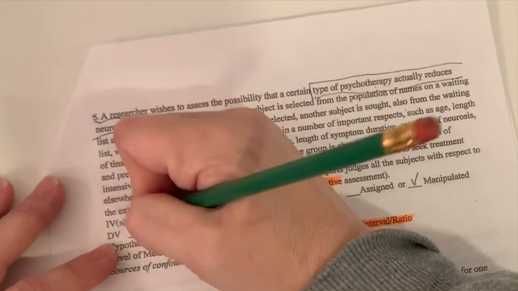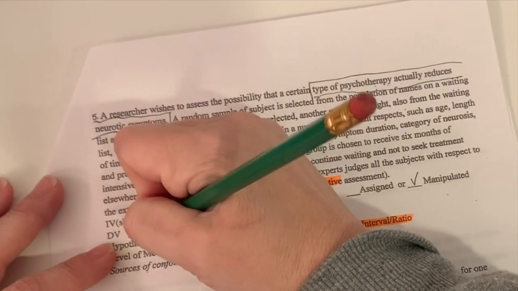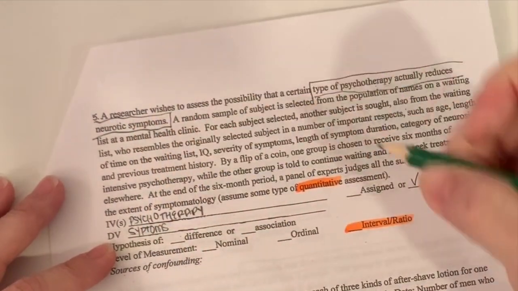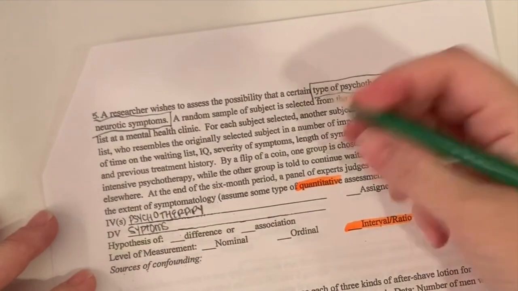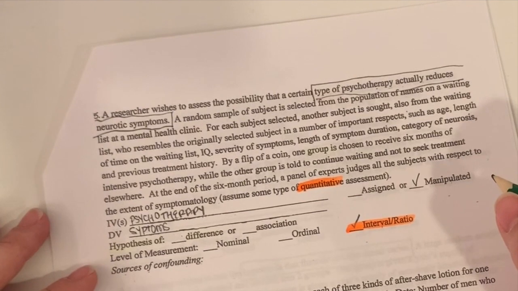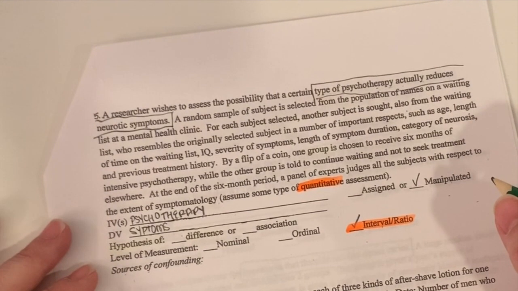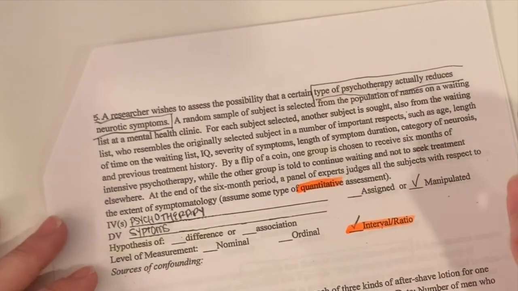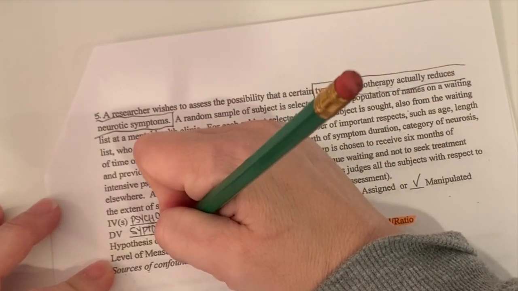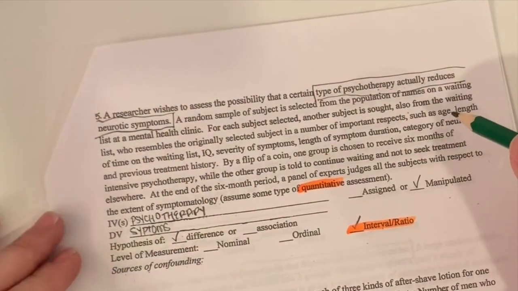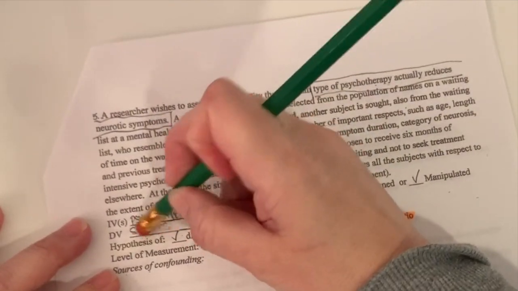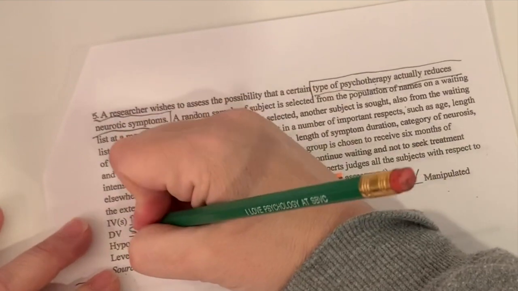So I'm going to then assume that the symptoms are going to be my DV, and that those are being measured with an interval ratio scale, because that was already discussed here. And then the hypothesis is going to be the hypothesis of difference. And the reason for that, oh, I did spell symptoms wrong. Darn it. It's really bugging me. Okay, symptoms.